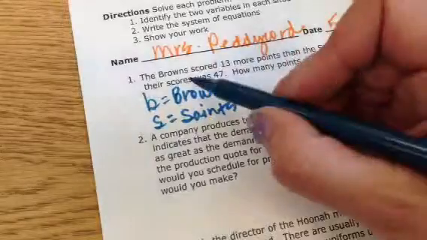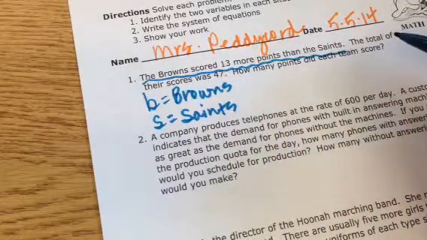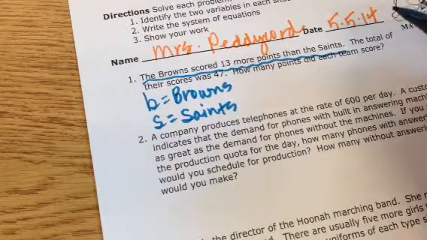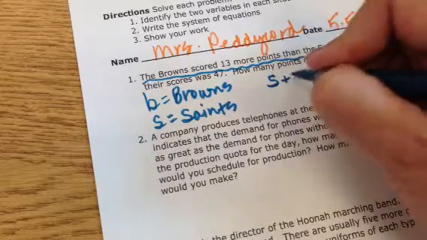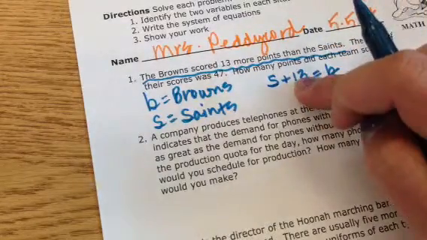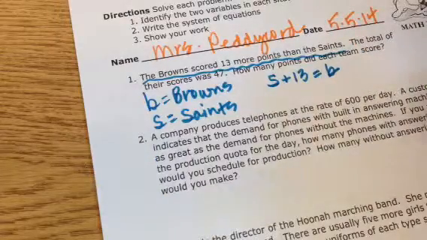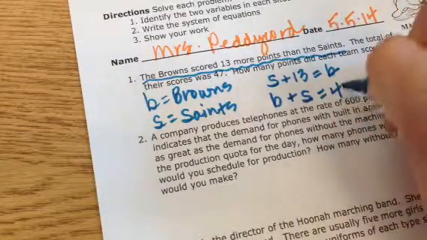What I know when I read is that the Browns scored 13 more points than the Saints. So what I can do is take the Saints score, add 13 to it, and that's equal to the Browns score. The Browns scored 13 more than the Saints did. The total of their two scores was 47. So Browns plus Saints equals 47.